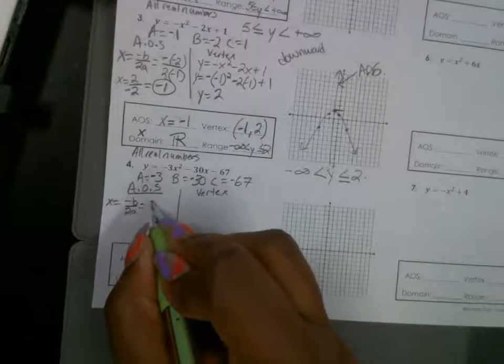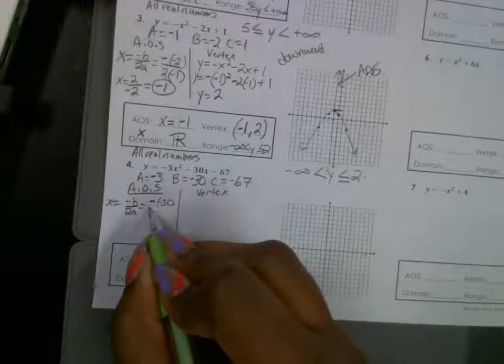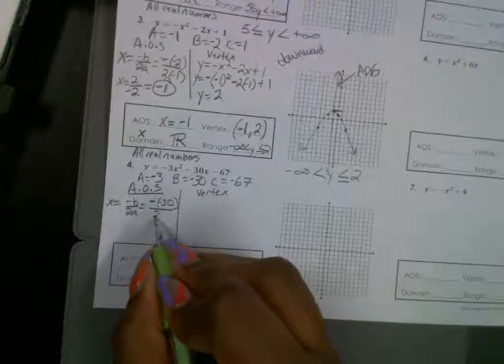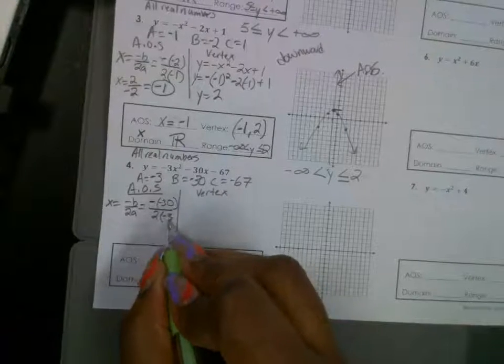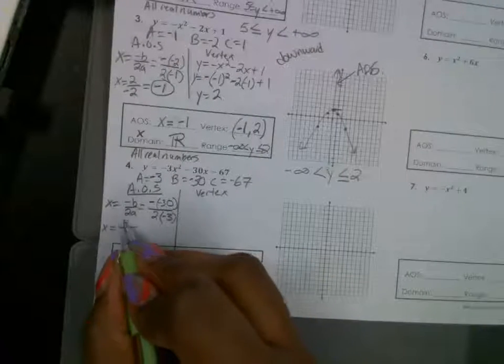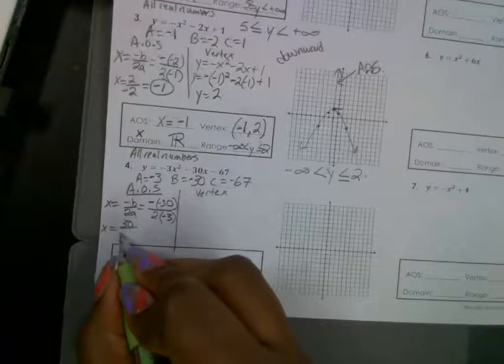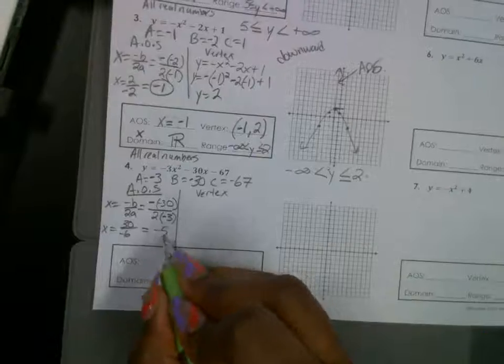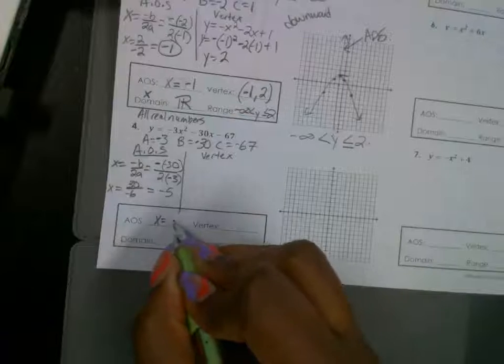For axis of symmetry, what did you substitute? We know we have a negative here because the negative is in the formula. What do we plug in for B? So we got -30 on the top. We got 2 as a part of the formula. What do we substitute for A? -3. So what do we get on the top for our numerator? +30. And what about the bottom? -6. So our final answer for axis of symmetry is what? -5. So it goes through -5. Our equation is going to be x is equal to -5. That means it's a vertical line that goes through -5 on the coordinate plane.